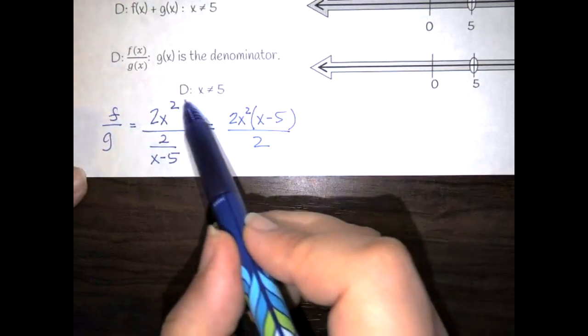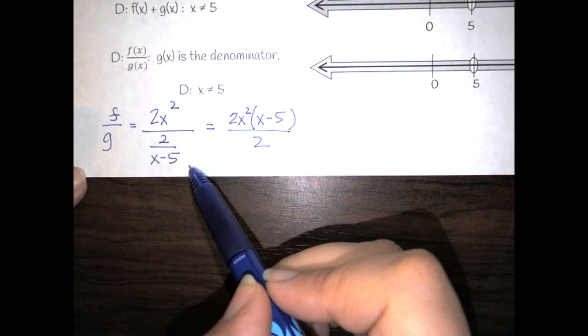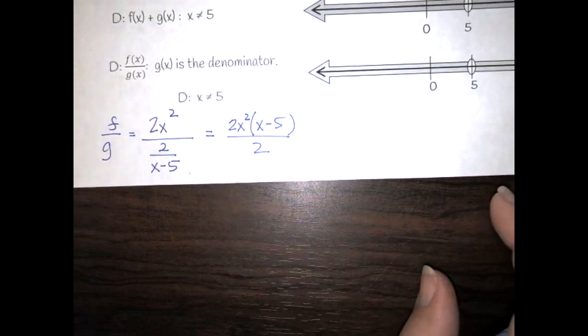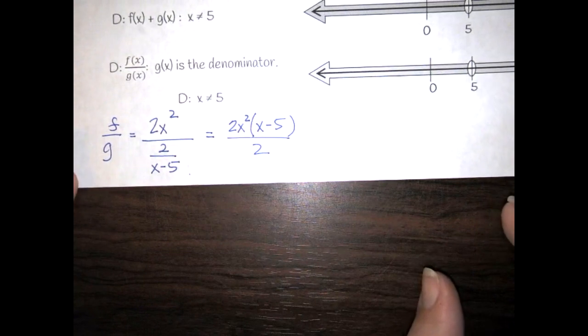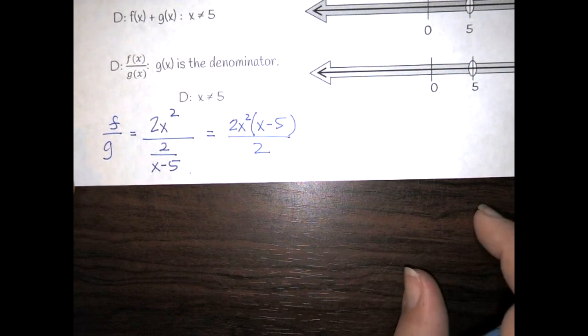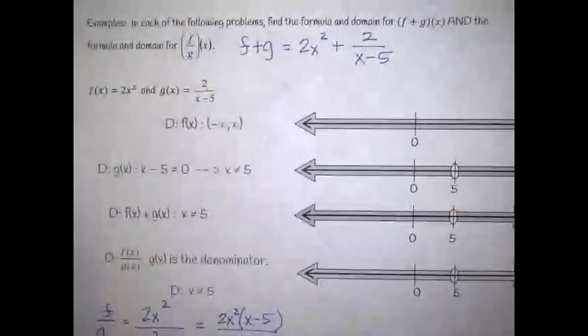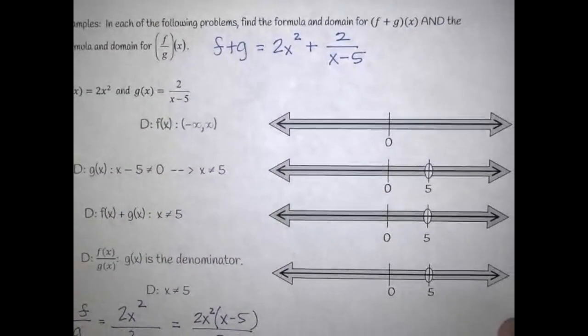But most of the time you should be able to input it in this first way without issue. Okay, so just pay attention. But that at least is finding the formulas for both f plus g and f divided by g. Now we have to find the domains. Okay, so let's come back over here.